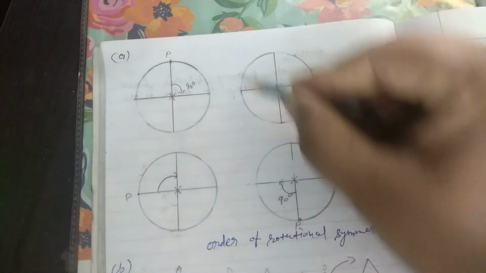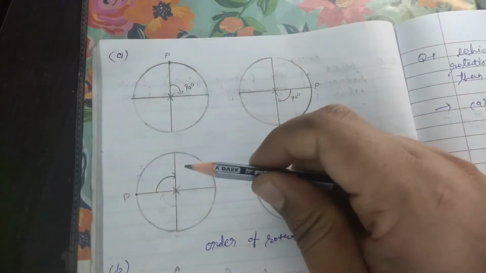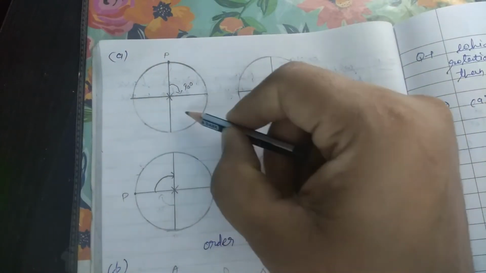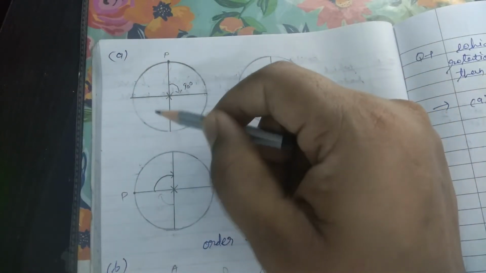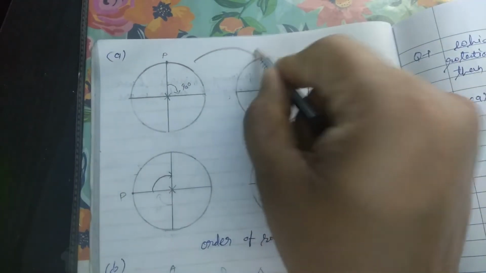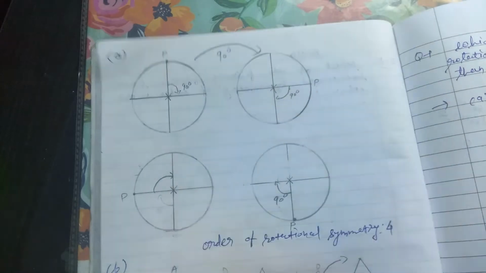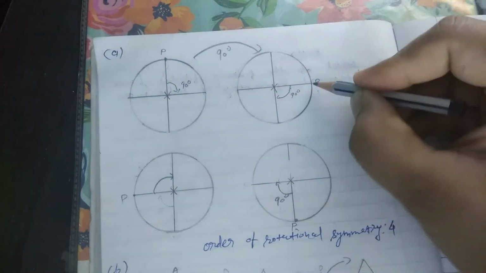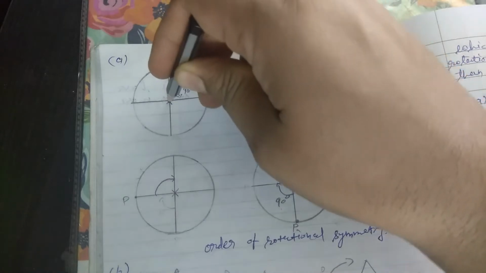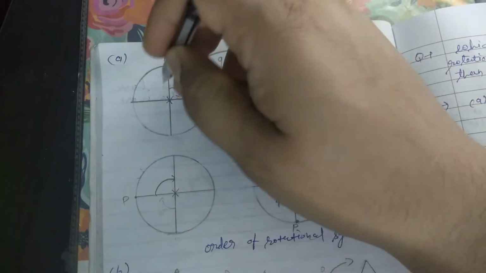So what is the rotation angle? As we know, these two diameters are perpendicular to each other. Therefore, the angle of rotation is 90 degrees. Again, we have started a clockwise direction rotation, so we have to do the same.